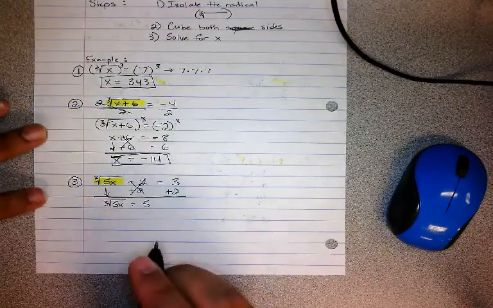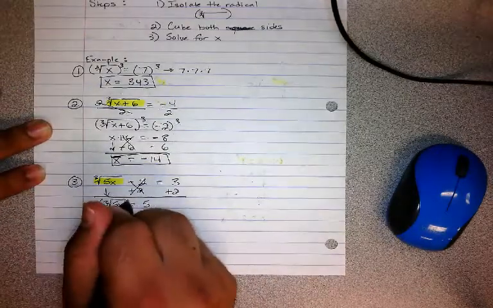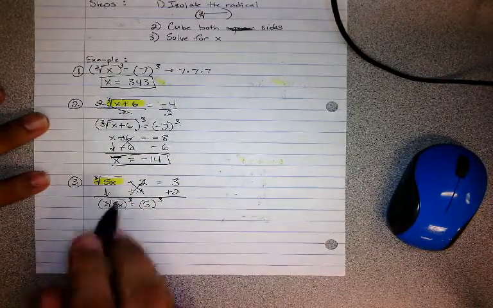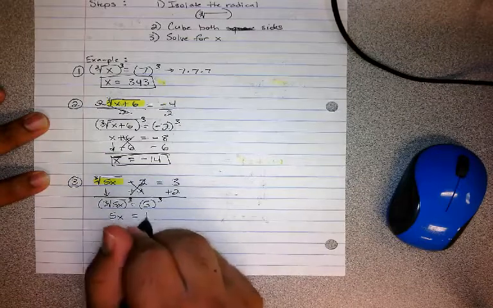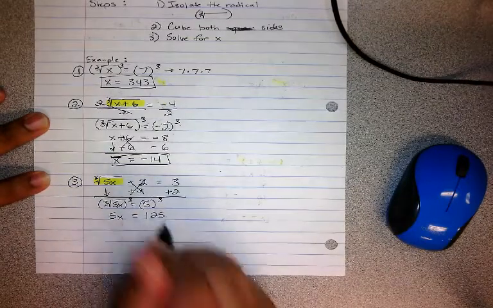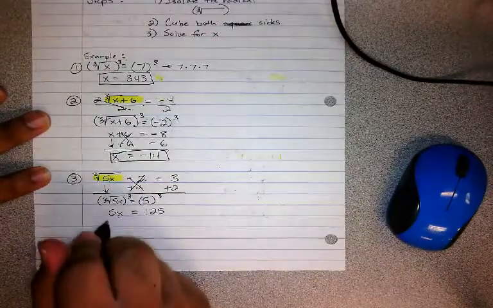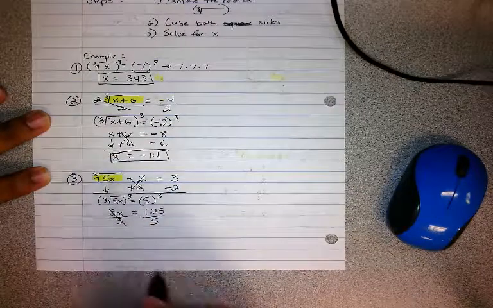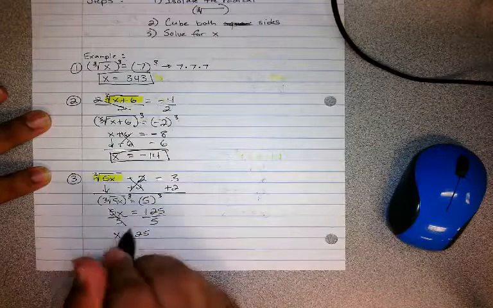Now your radical is isolated, so you can cube the whole thing. That cancels out, so you're left with 5x equals 125. All you got to do is solve for x now and get it by itself. You just divide by 5 on both sides. That cancels out, and you're left with x equals 25.